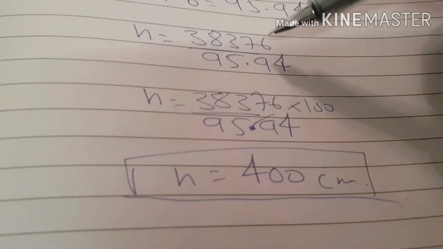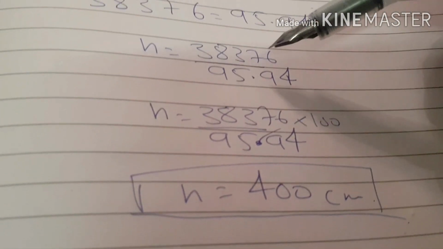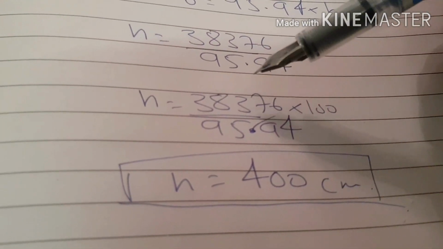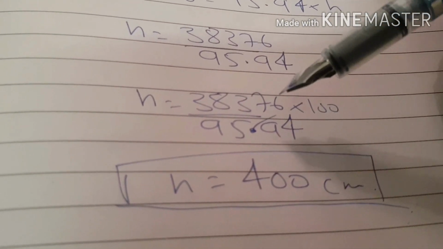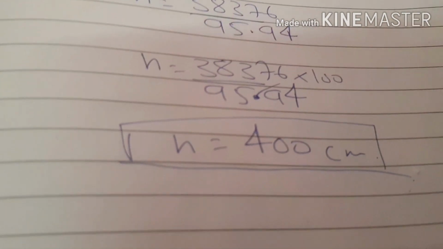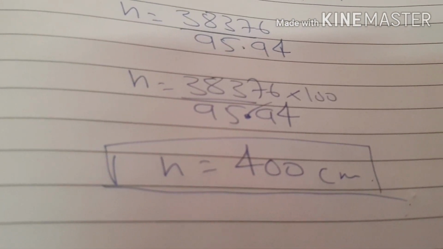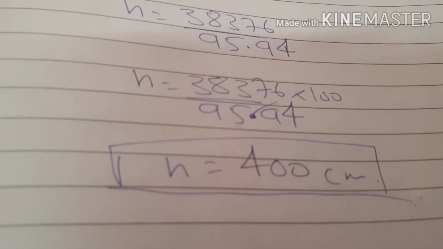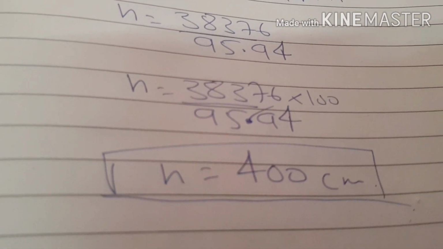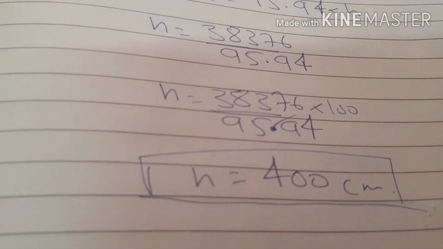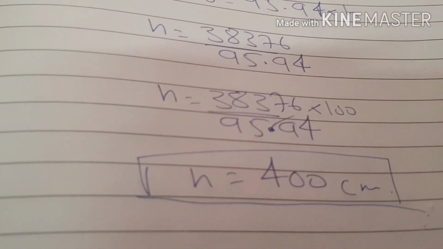After the multiplication, it will be 3837600 divided by 95.94, and you will get 400 centimeters as your height. So this is how you'll be solving the rest of the parts of the questions. This video was just for the sake of basic understanding of how you come up with the calculations. Thank you.